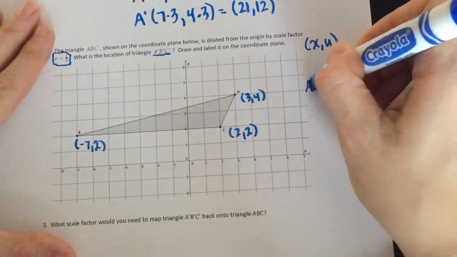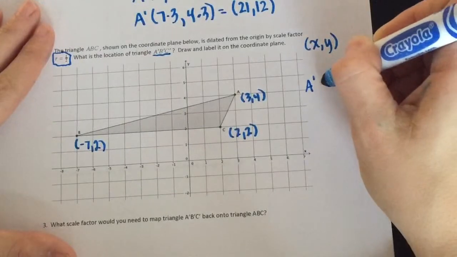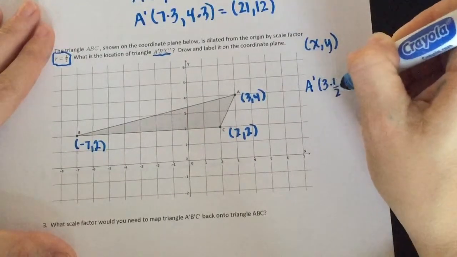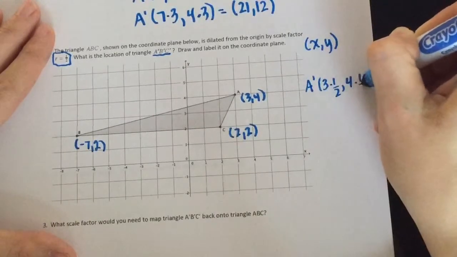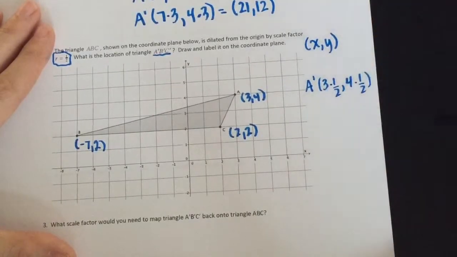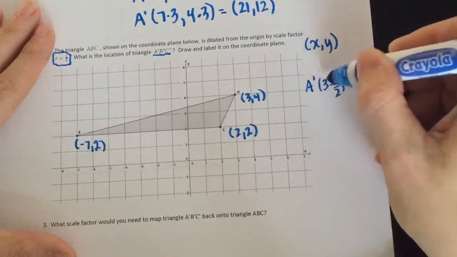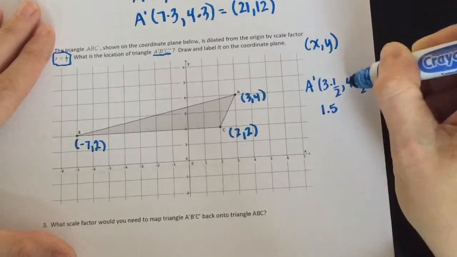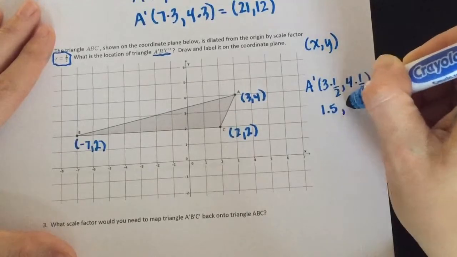So for A prime, we're going to take 3 times 1/2 and 4 times 1/2. And we're going to get 3/2, which is the same as 1.5, and 4/2, which is the same as 2.